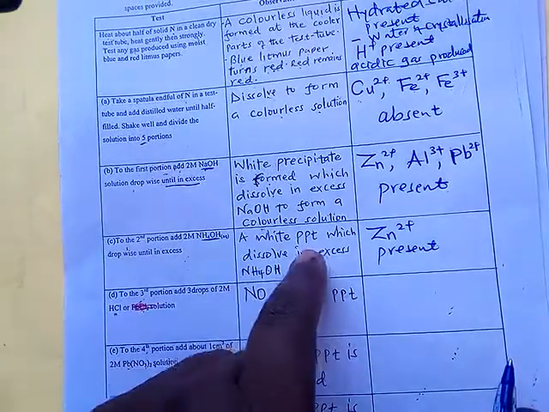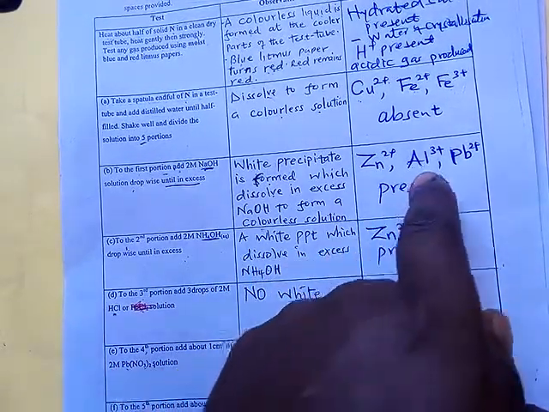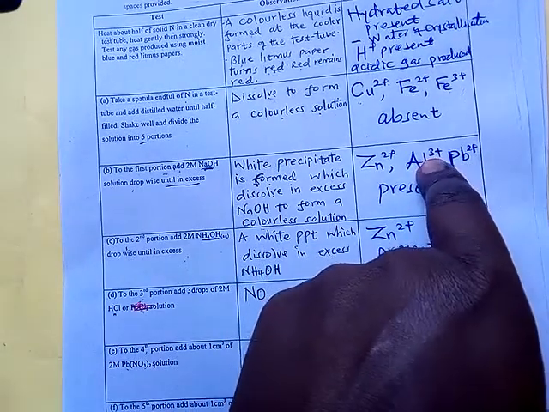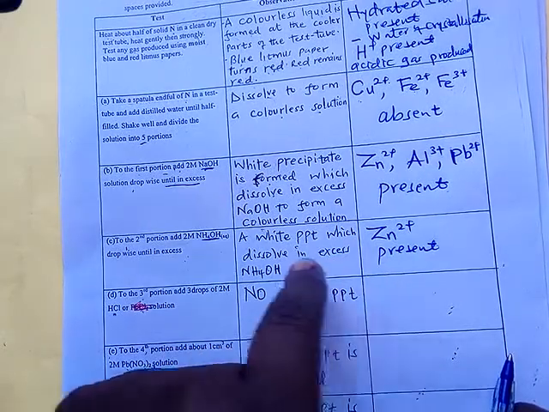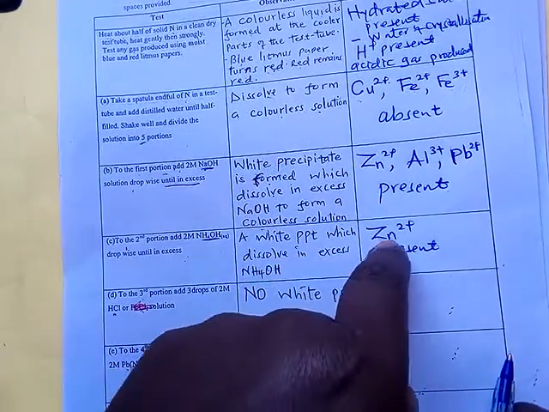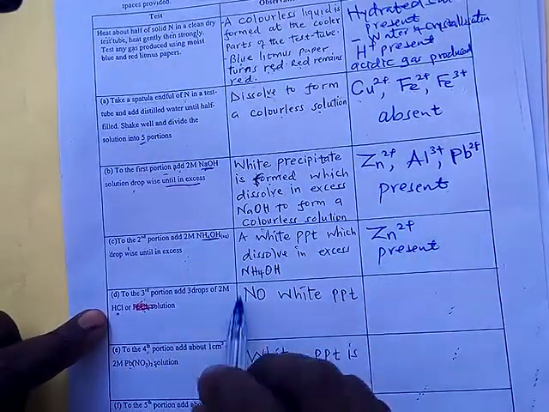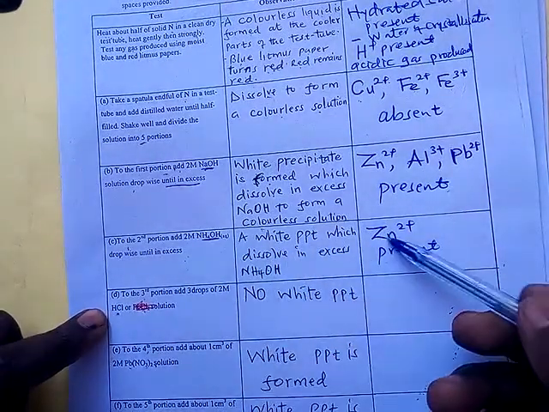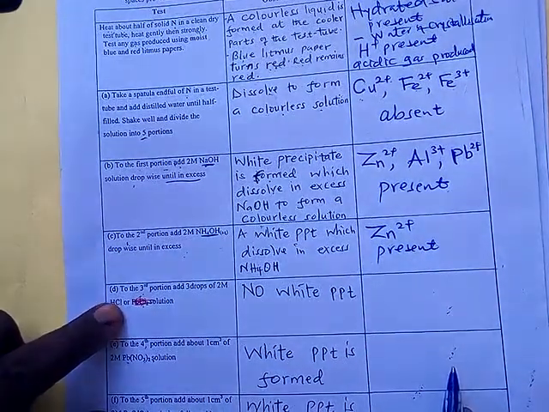But if it does not dissolve in excess, then either aluminium or lead is present, or you write zinc 2+ absent. I have already explained why in our previous video.